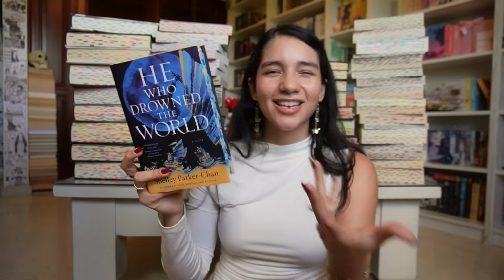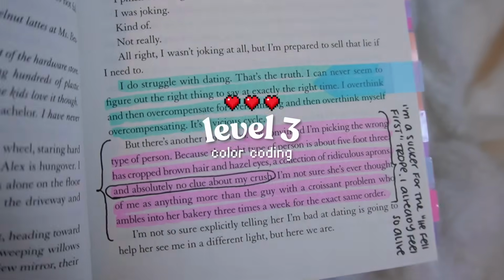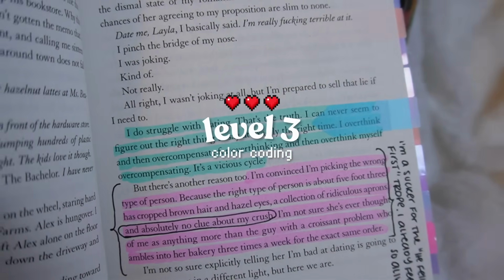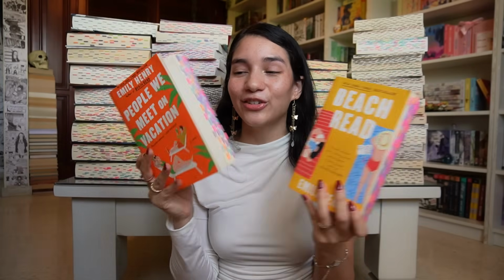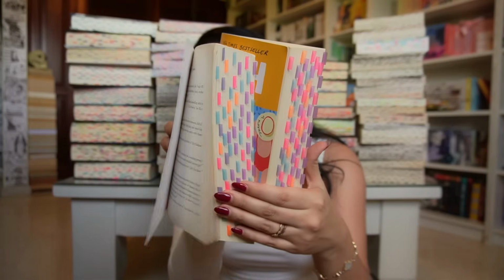It's a nice way of making your book look cool and aesthetic, I guess, but also keeping the color coding system in a way. How many times have I said color coding system? I'm so sorry. A great example of my color coding system is these two books, People We Meet on Vacation and Beach Read, both by Emily Henry. As you can see, these have been extremely heavily annotated. I genuinely love these books, and one of my favorite parts is that every time I've reread them, I've added new annotations.